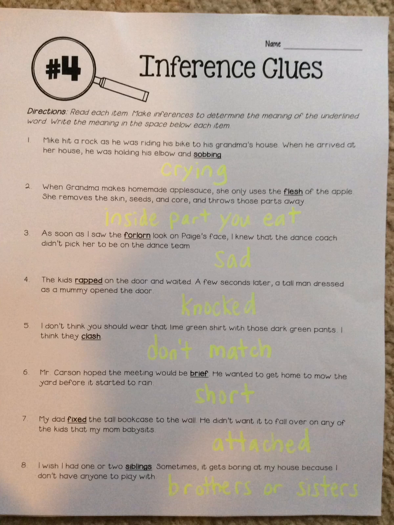Well, I can infer that must mean he attached the tall bookcase to the wall. He didn't want it to fall over, so he attached it.